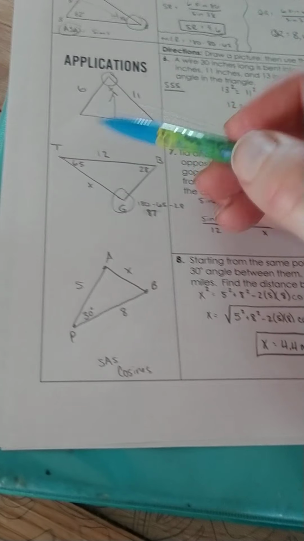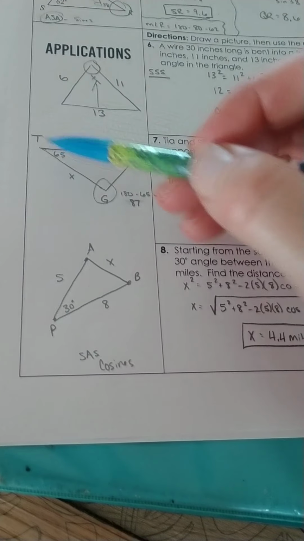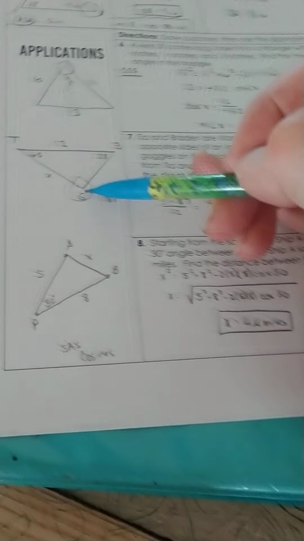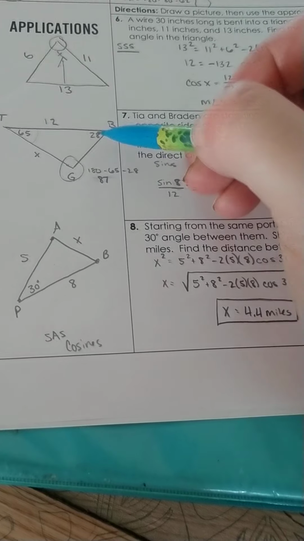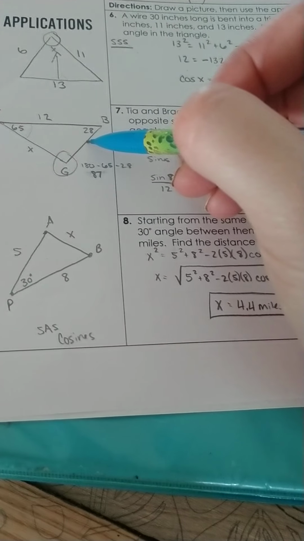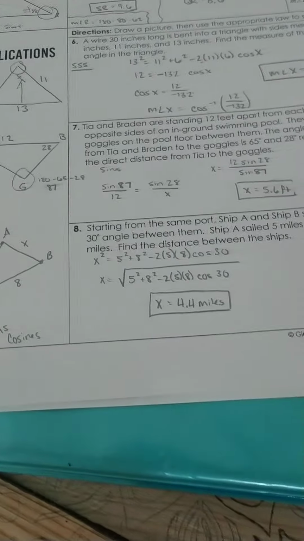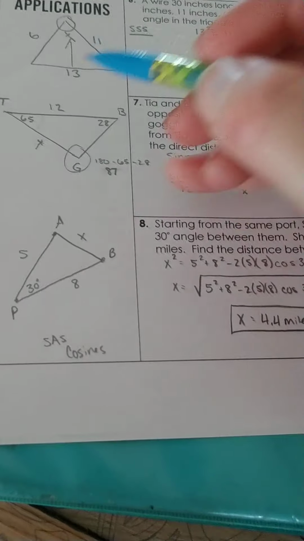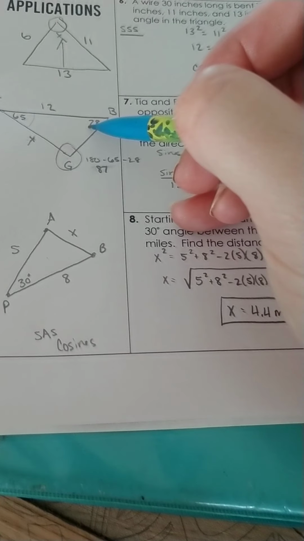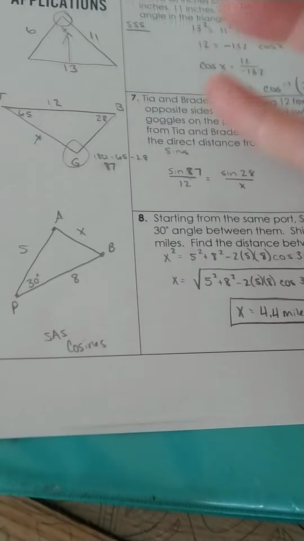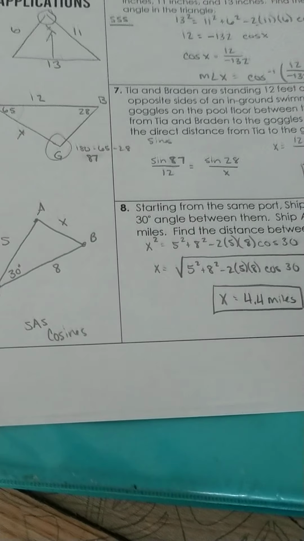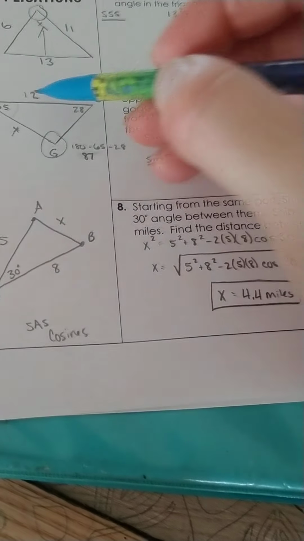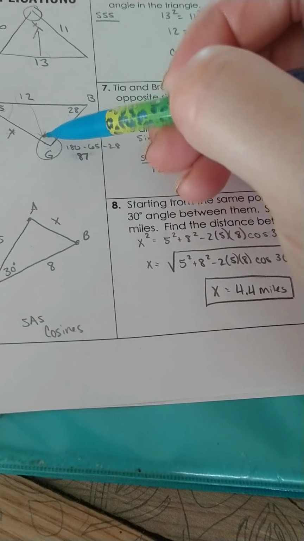So, Tia and Braden are 12 feet apart. Tia's angle of depression, which is line of sight down, is 65 degrees. Sorry, the goggles are here. Braden's angle of depression from eye level down is 28 degrees. We want to find the direct distance from Tia to the goggles. So Tia to goggles, that's x. So currently we have angle, side, angle. That is the law of sines. So set up the angle-side pair you've got, which, if you look, you don't have one of those. The only side is 12, so we need that angle.